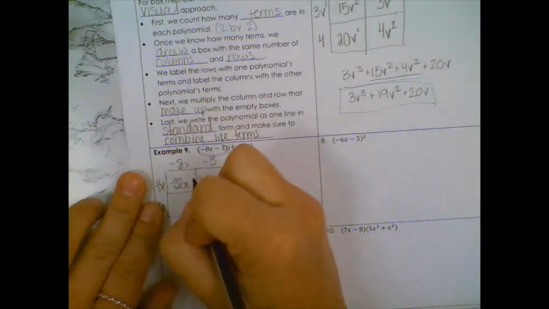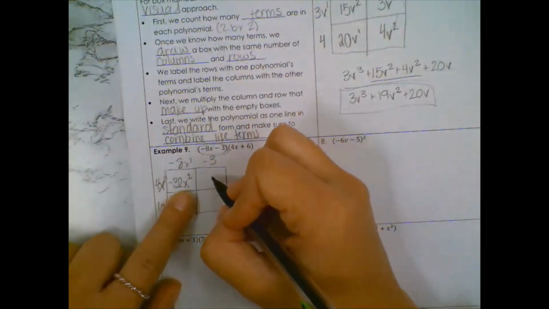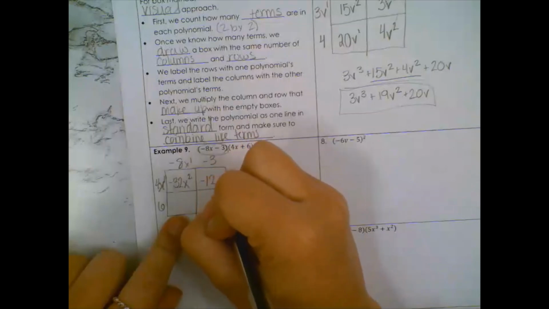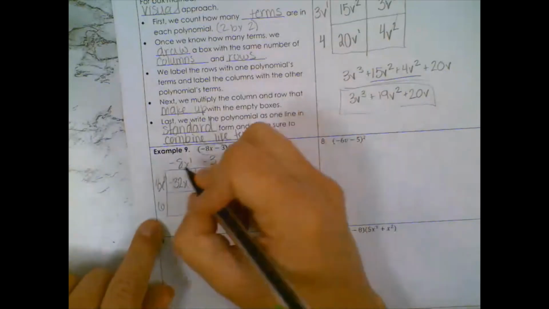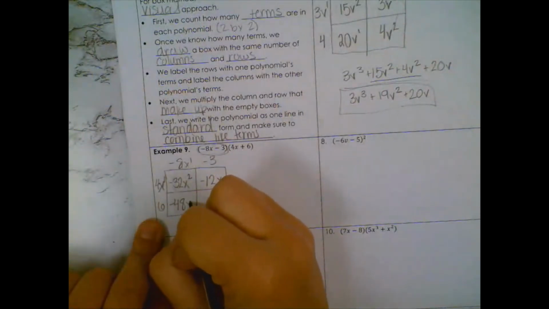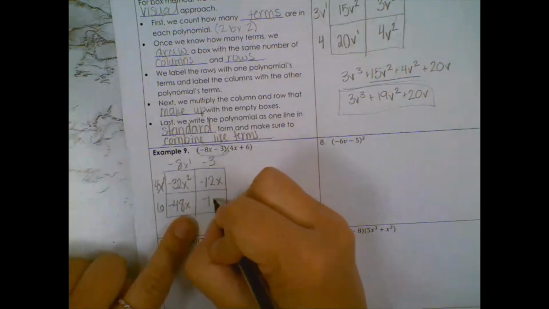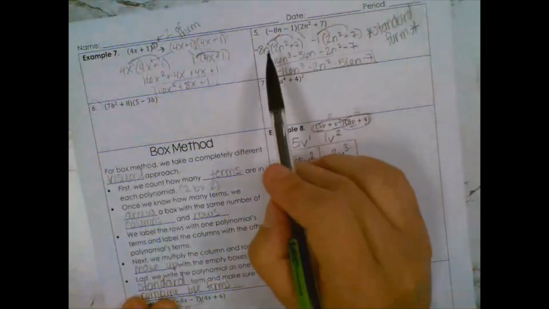And that's going to be x to the second, because remember, there are 1s there, and we have to add them. 4 times negative 3 is negative 12, and it's going to stay x. Negative 8 and 6 is negative 48. It stays as x. 6 times negative 3, negative 18. And again, same thing as this. It's just a more visual way to show the different combinations of multiplying.